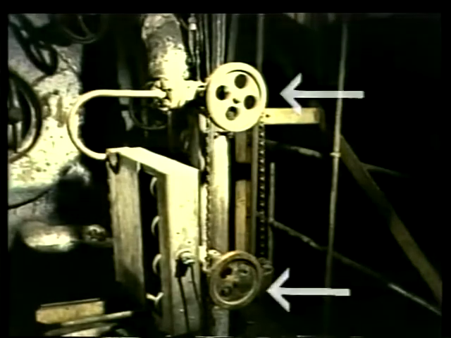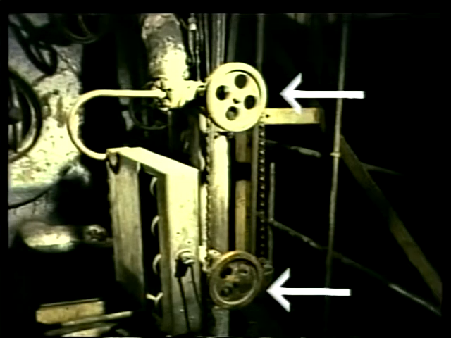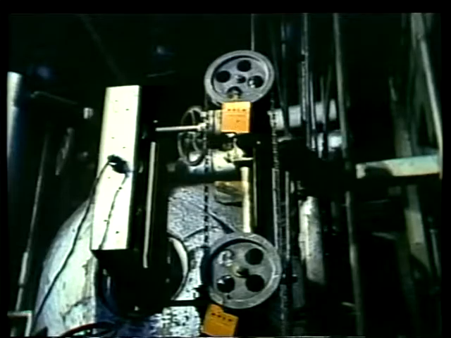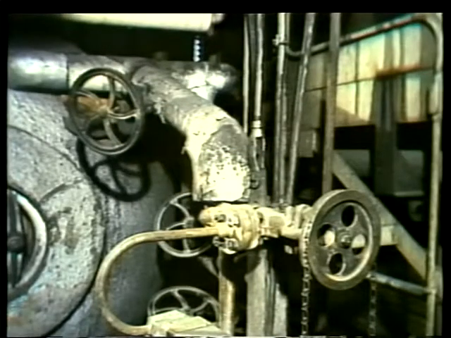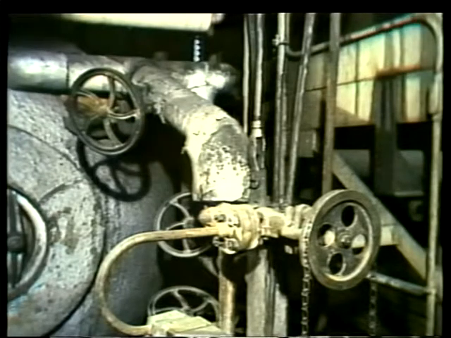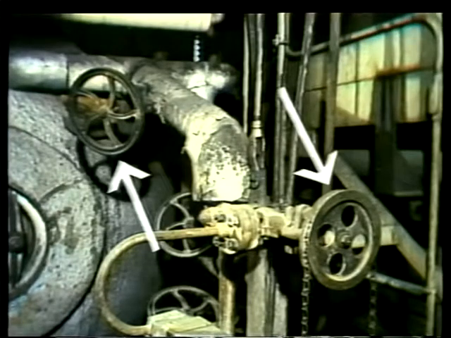In order to disassemble the gauge, you must isolate it. Close both the upper and lower isolation valves and tag them out. Since multiple port gauge glasses are used in high pressure components, there will usually be two isolation valves in both the upper and lower gauge connections.